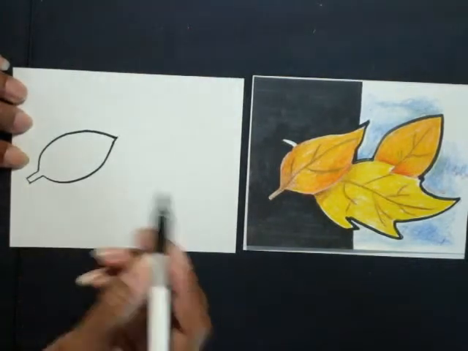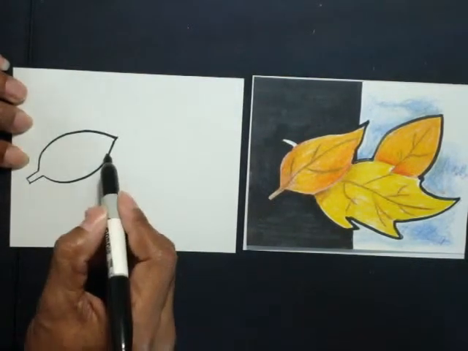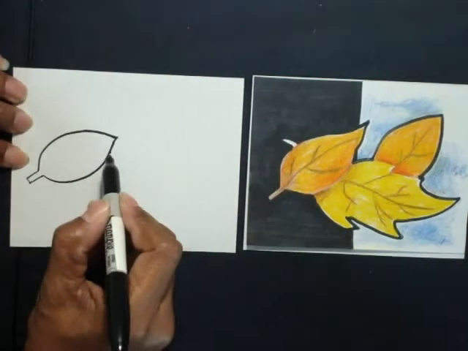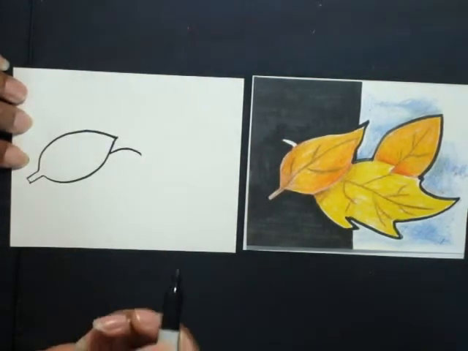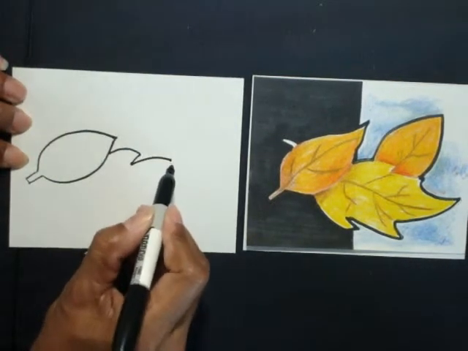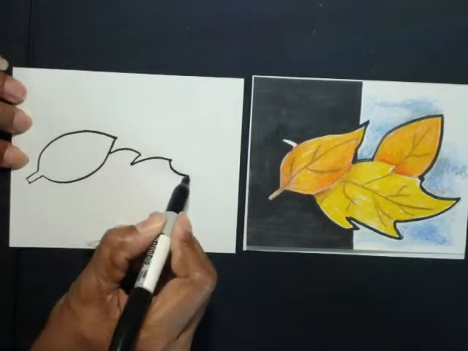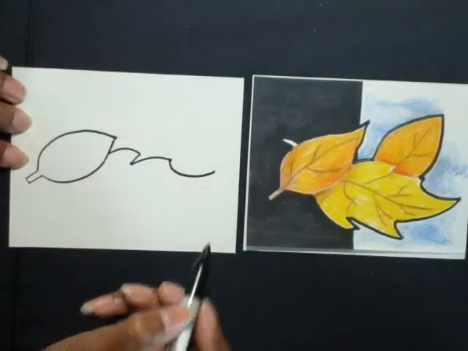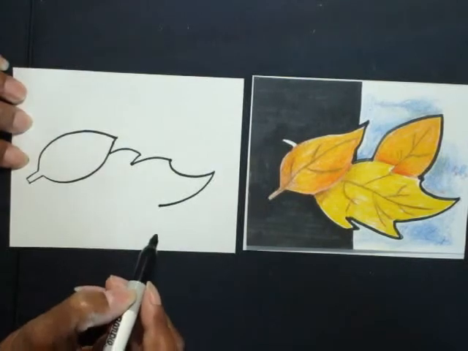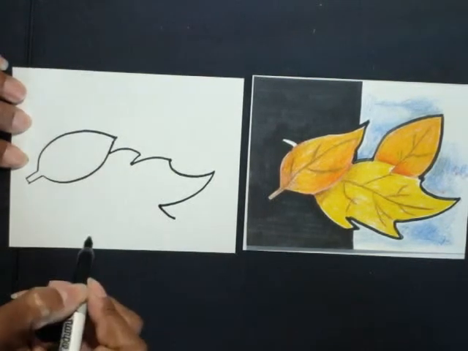Okay, the next shape you're going to do, you're going to put your pencil right here on this leaf on the side, and you're going to make a frown face. Then you're going to go in, then you go frown again. Okay, then you make a smiley face, make a curved line going down, out.